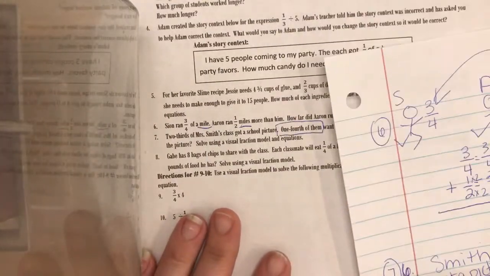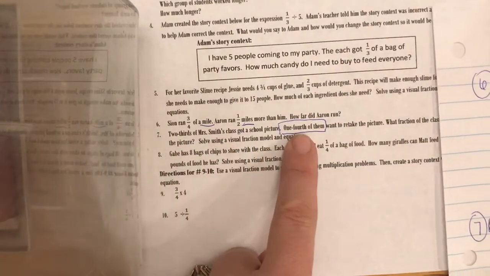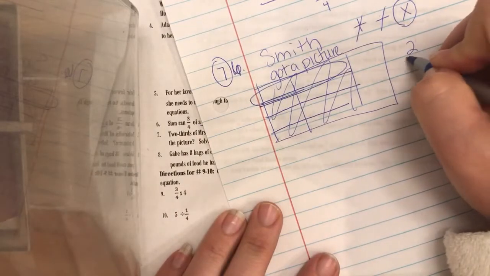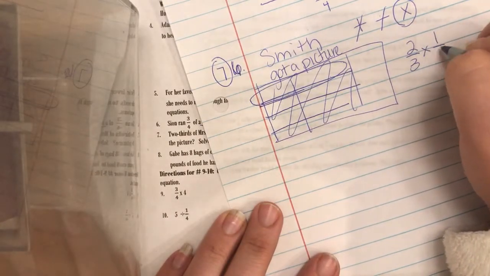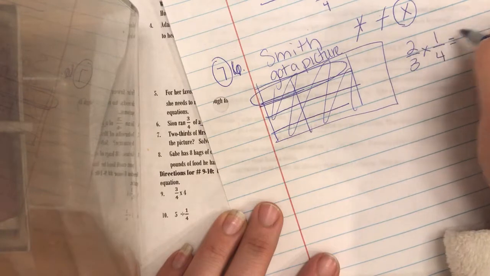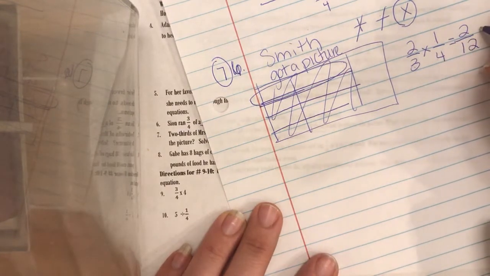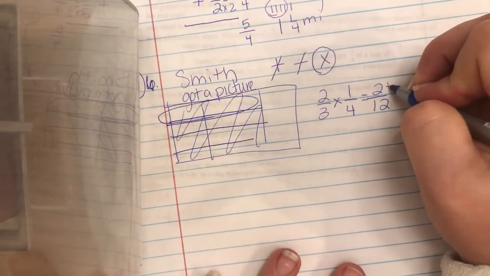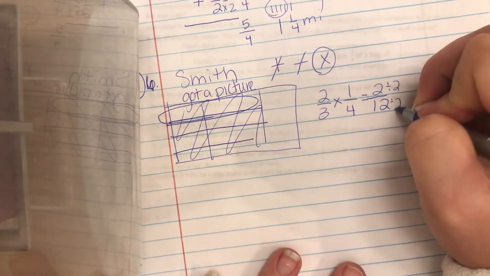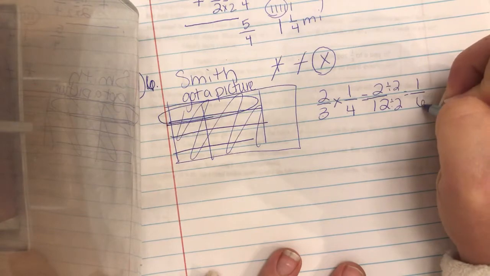That was 2/3, 1/4, but it was written in words. 2/3 times 1/4. What do I get? 2 times 1 is 2. 3 times 4 is 12. That can be simplified. Divided by 2. 1/6.